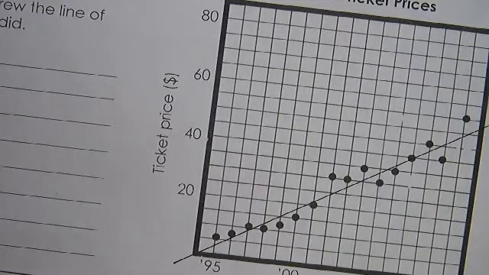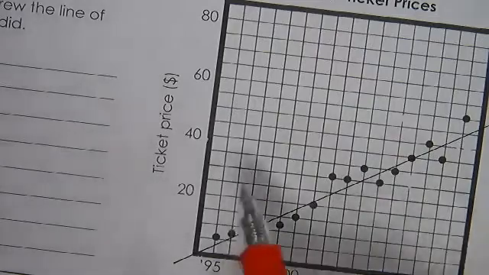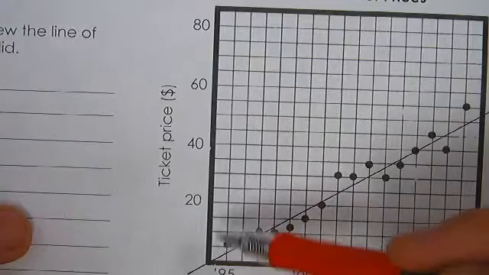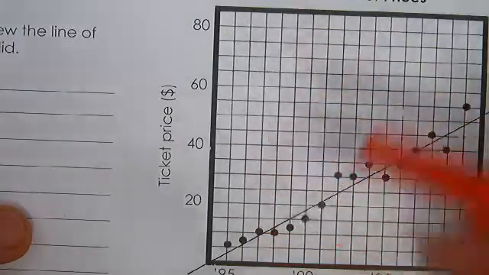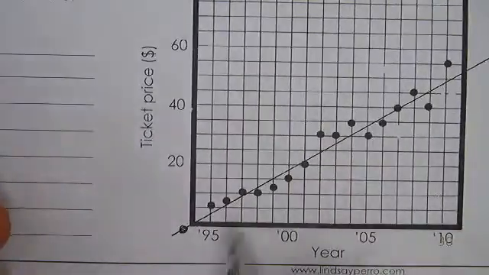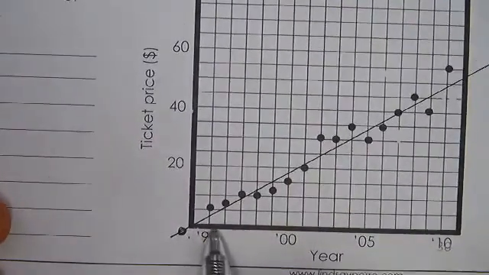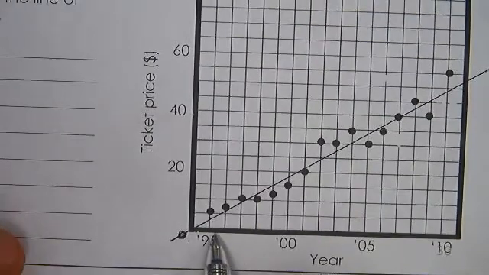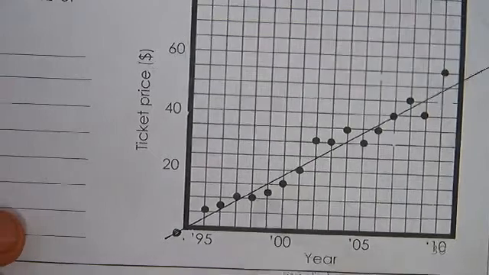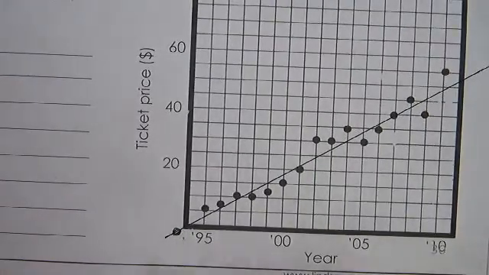Well, this one's a little tougher, because we can identify the ticket prices, going from 0 to 20 to 40 to 60 to 80. That's fine, because we've got 0 right here. But if that is 0, then this cannot be 95. This is something else, because we can't go from 0 to 95 in that short span and then move to 2000. So this would not be a good y-intercept anymore.